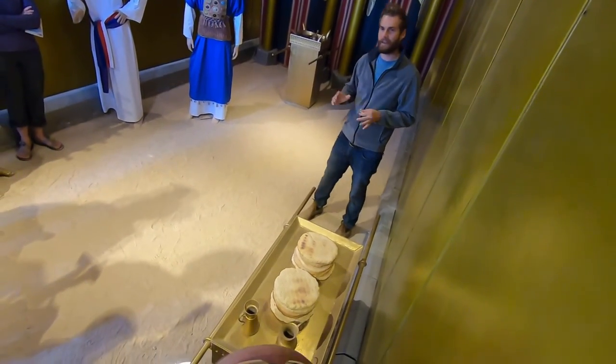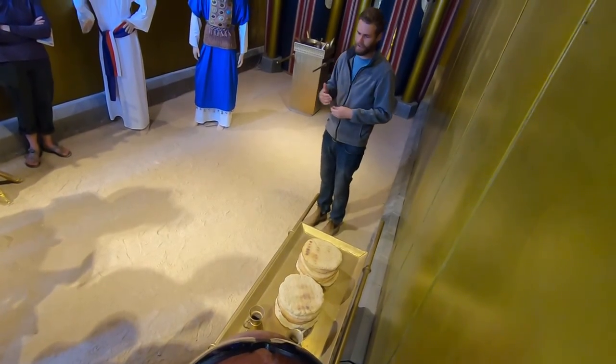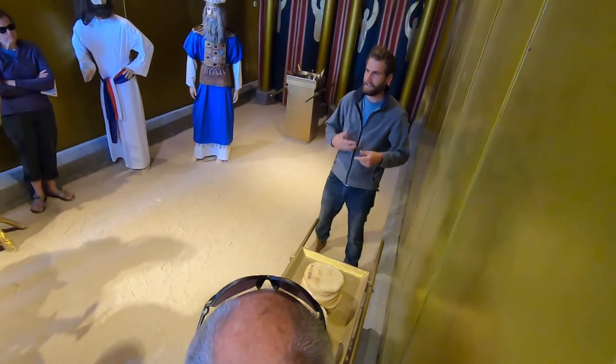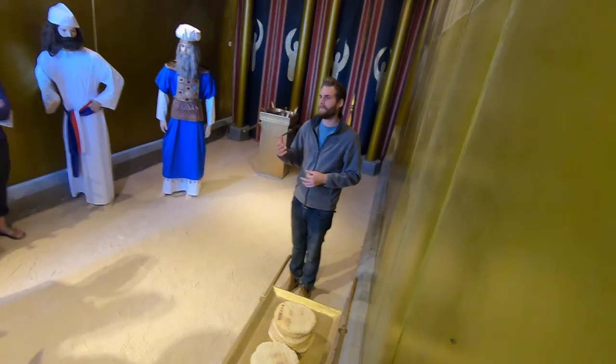The table was made out of acacia wood. Do you all know what acacia wood is? It was covered with gold. Here we have measurements. It was a cubit by 2 cubits by a cubit and a half. And it had 12 breads on it. This bread is obviously a reminder of the 12 tribes.